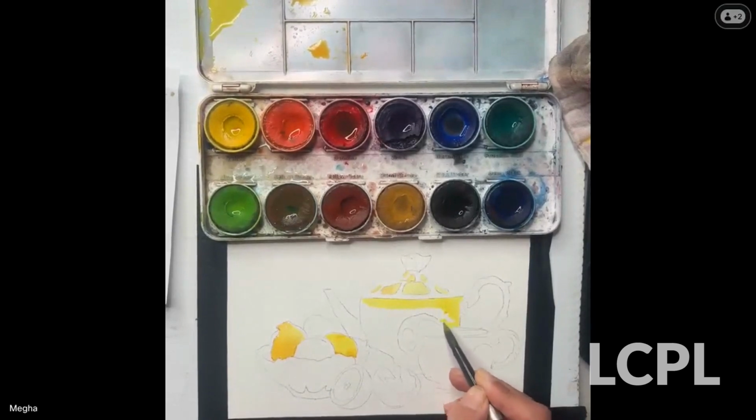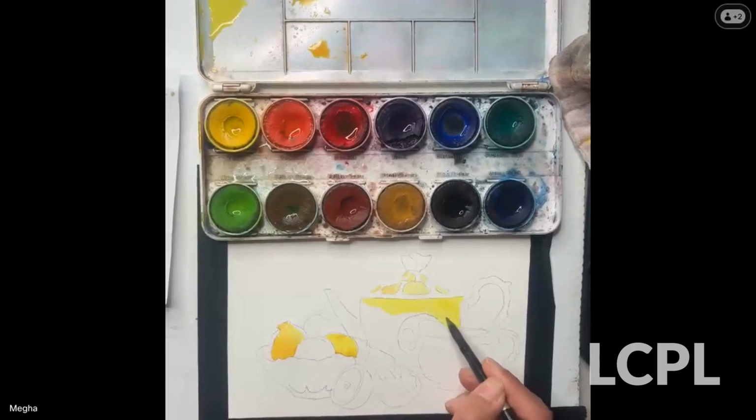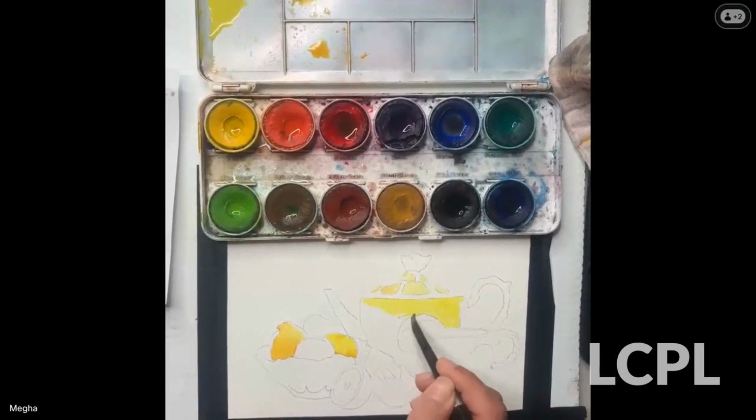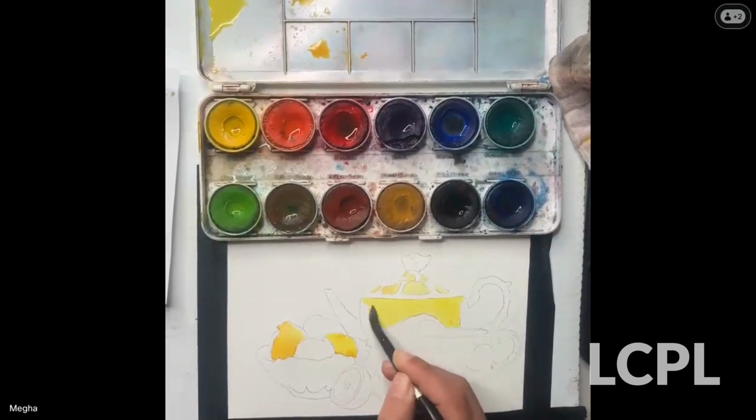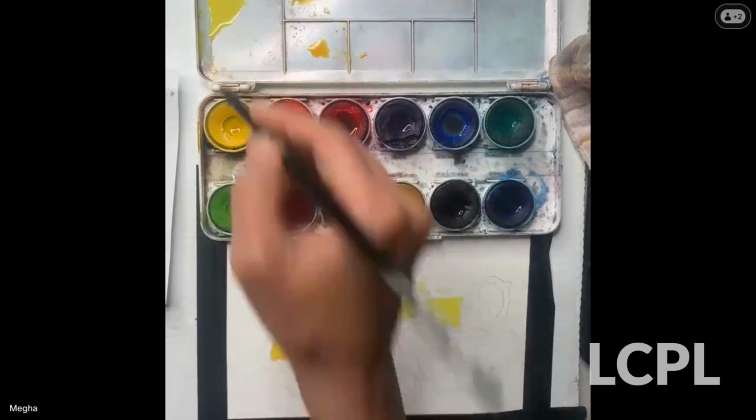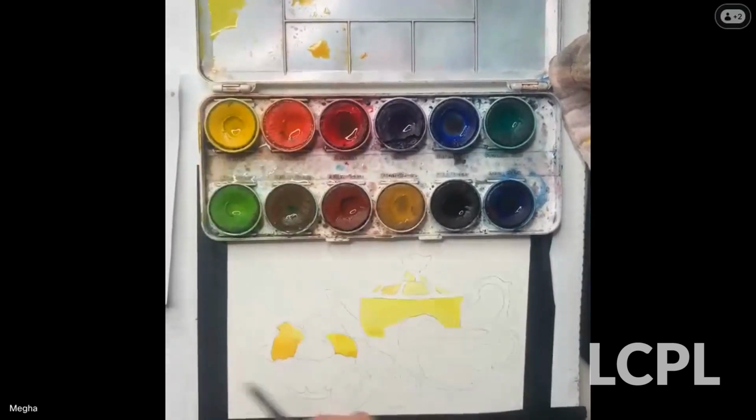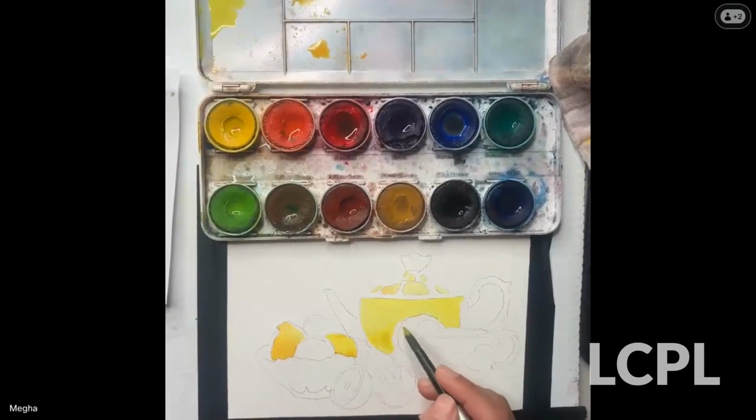And once the paper starts to dry, it'll give you some hard streaks, which obviously you don't want. You want a very nice, spotless painting. So the trick is to have a lot of paint pre-mixed on your palette so that you don't have to mix it again. You have things readily available for you.